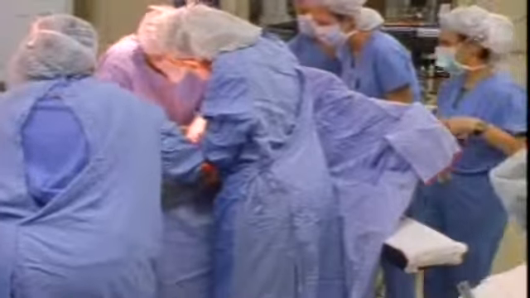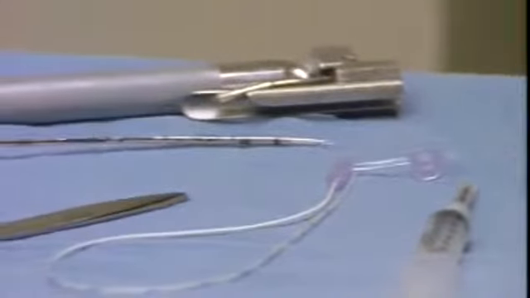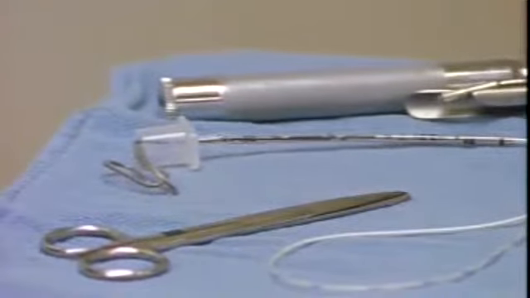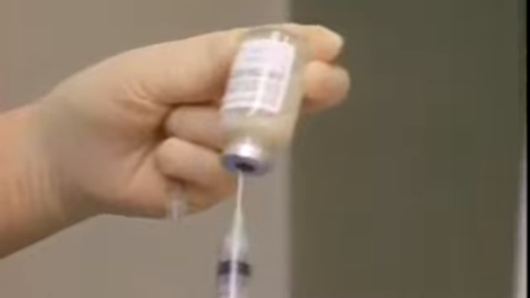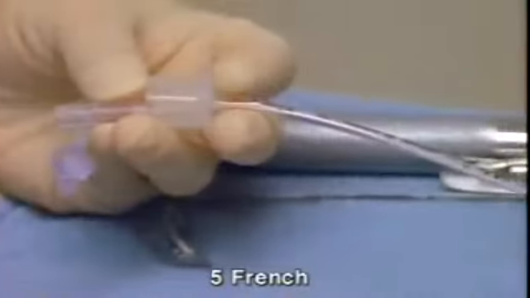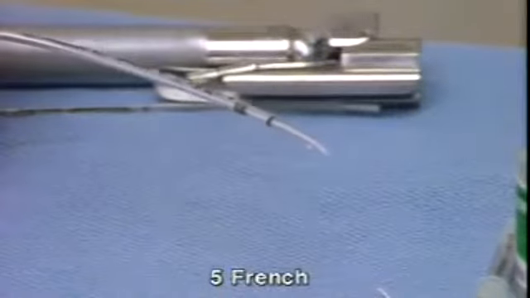Use gestational age to anticipate infant size and the need for surfactant. Have ready a room temperature vial of Surfactant, a syringe, 5 French end-hole feeding catheter, and a sterile cutting tool. Draw Surfactant into the syringe through a large gauge needle. Cut the 5 French catheter long enough so that it will pass through the ET tube with the distal end just above the carina.